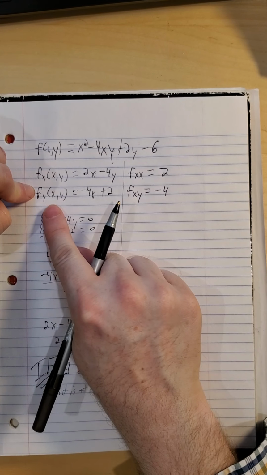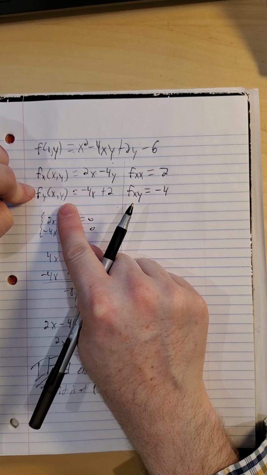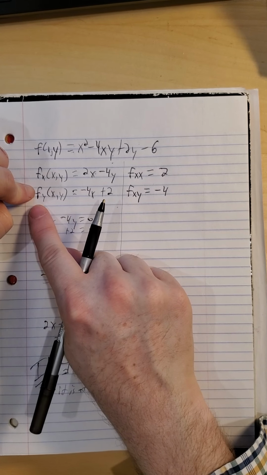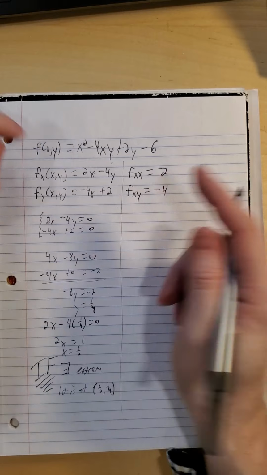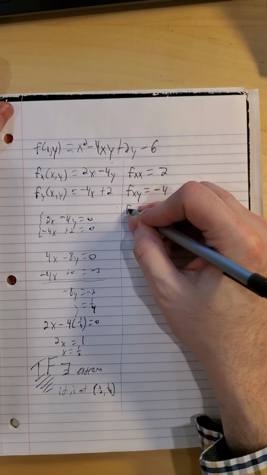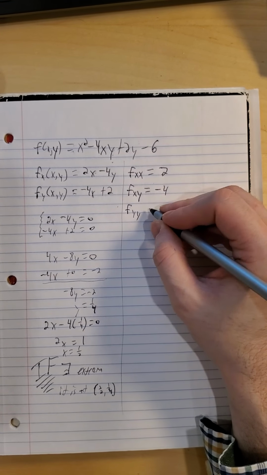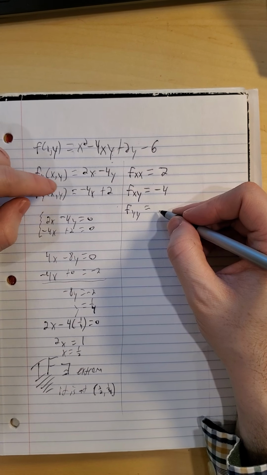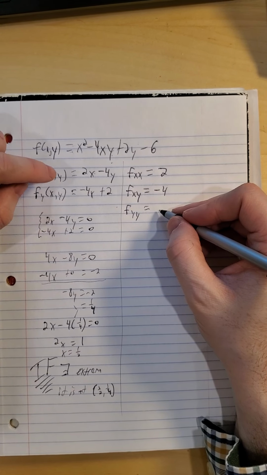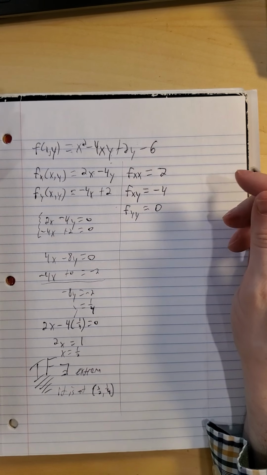Notice we would get the same thing if we had accidentally reversed the order on that. If we looked at this one and then differentiated with respect to x, we still get the negative 4. And of course, we'll also need, with respect to y both times, fyy of xy would be 0 here.